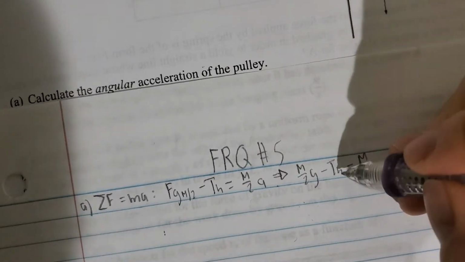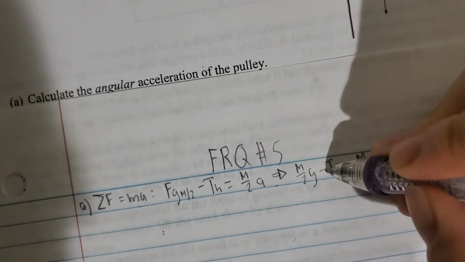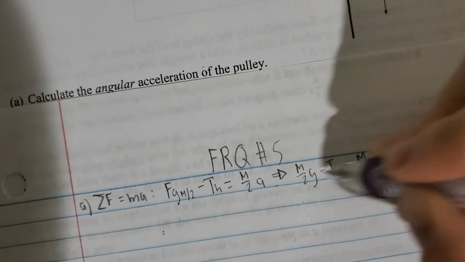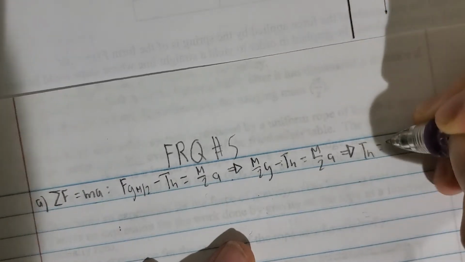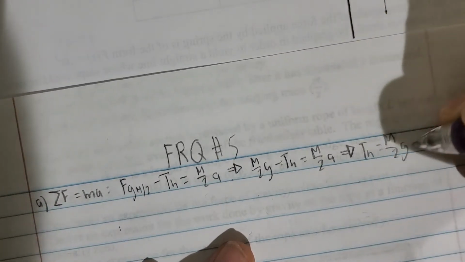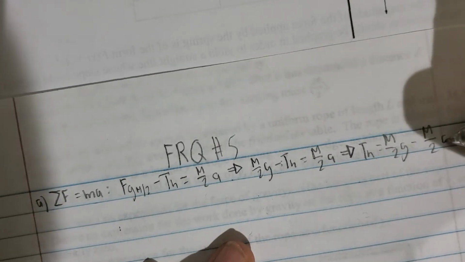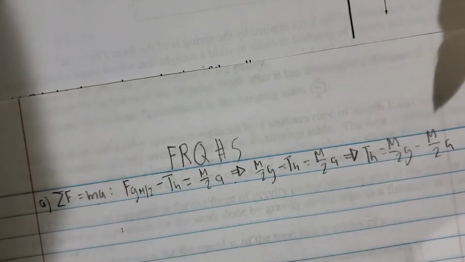Now I want to define T_H, so I'm going to isolate for it. I'm going to add T_H to the side and subtract M over 2 a to the side. So essentially T_H is going to be equal to M over 2 g minus M over 2 a. So that's T_H defined in these terms.